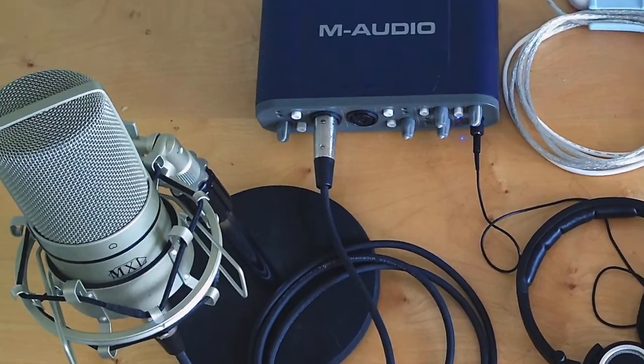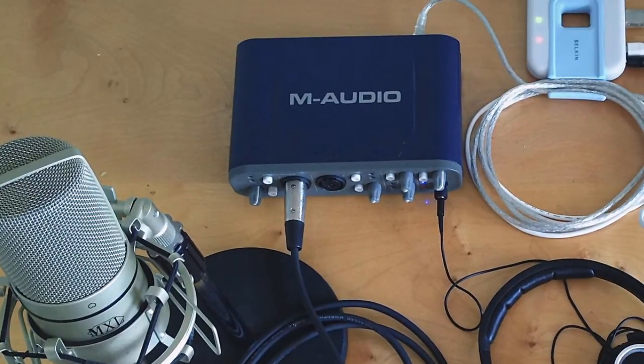The first part of the interface is the microphone preamp, and I need to turn up the gain control to get a good signal. My interface has a 48 volt phantom power switch around the back and a pad switch on the front. Since this is a condenser mic, I need to have the phantom power switched on, and because I'm recording a voice, I won't need to engage the pad, which would make the signal too low.